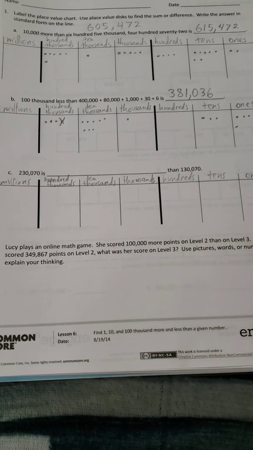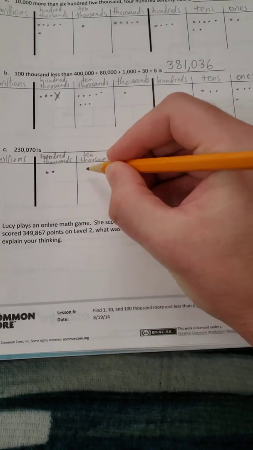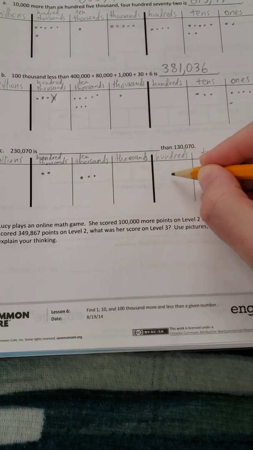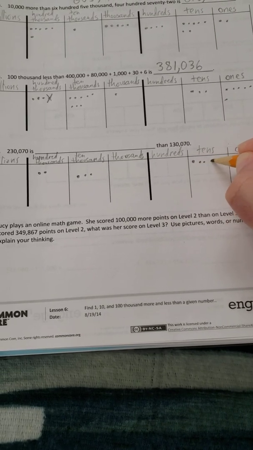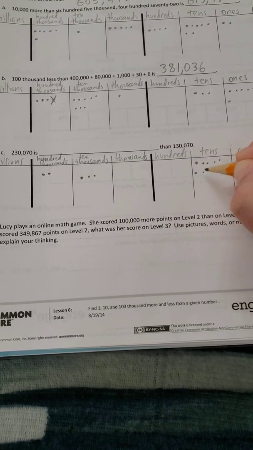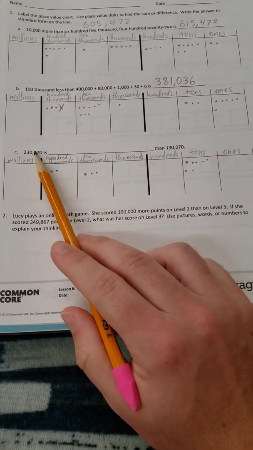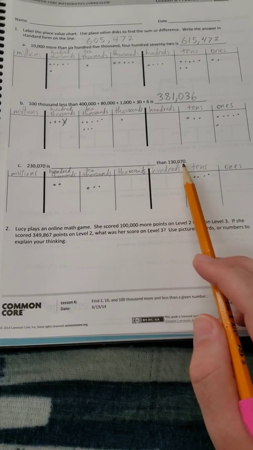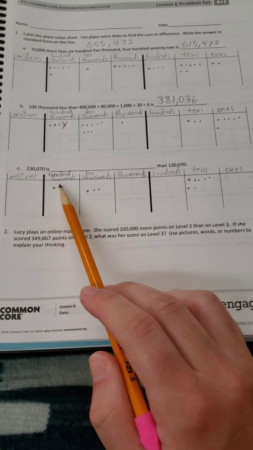Okay, so 230,000, it's 2 in the 100,000s, 3 in the 10,000s, 0, 0, 7 in the tens, 0. Okay, that represents this number here. But we're trying to get to 130,000. What's the difference? The only number that changes is the first, which is in the 100,000s place.